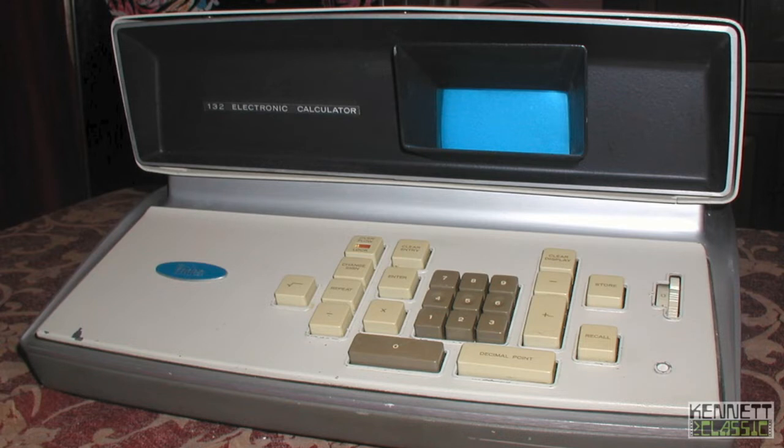This is a picture here of the first desktop computer, if you want to call it that. Of course, we today would call this just a gigantic calculator. The first one, this is the Model 132 from Friden, who made the Flexowriter and eventually got bought out by Singer, that could perform a square root calculation. It uses germanium transistors, delay line memory, and a cathode ray tube for a display. So it's almost like an oscilloscope sending its display out to the monitor.